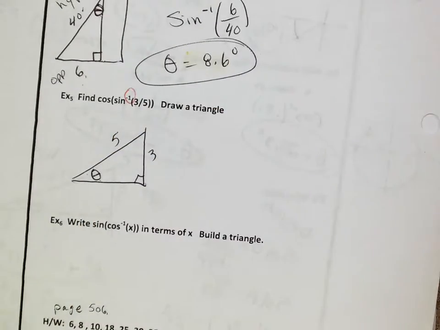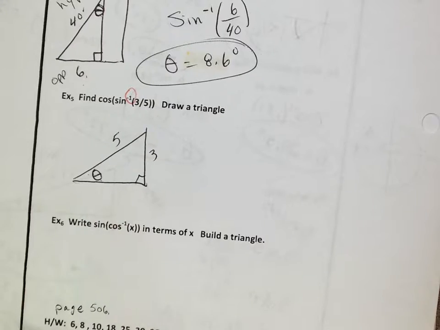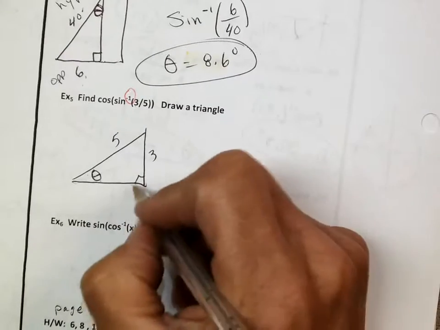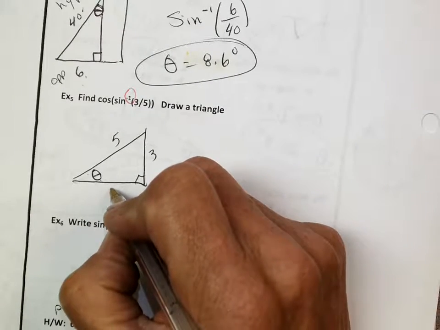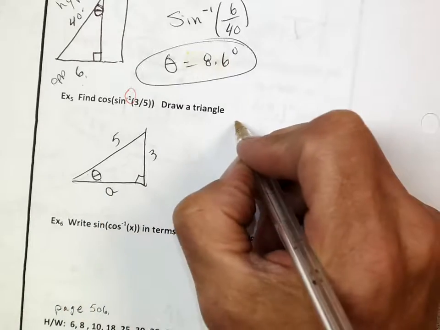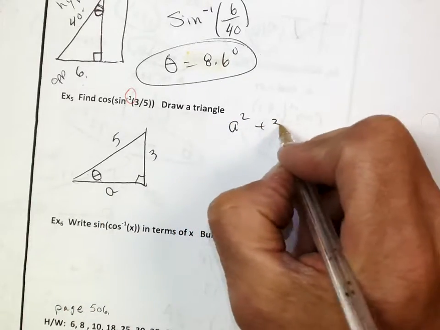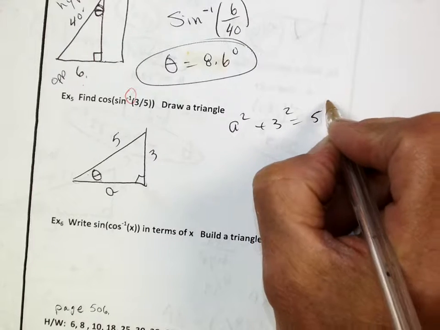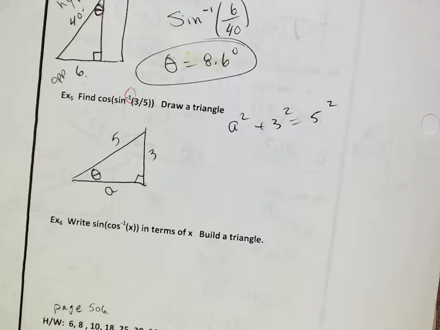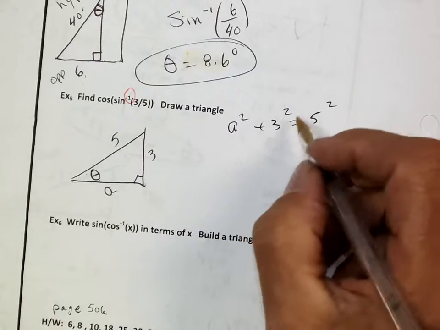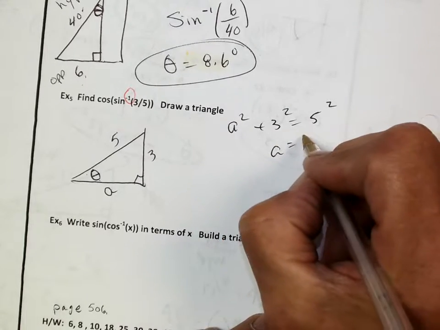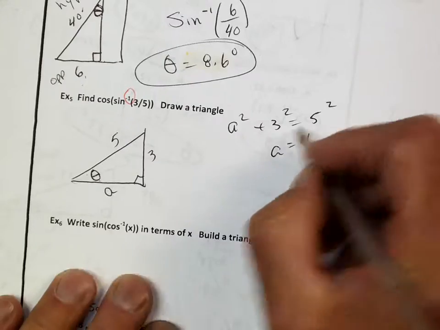Now, let's check it out. If I need to cosine it, I need the adjacent side. So I'm just going to use the Pythagorean theorem. We'll call that A. So we'll go A squared plus 3 squared equals 5 squared. And of course, hopefully you guys know about a 3, 4, 5 right triangle. So if you do the Pythagorean theorem, A is going to be 4.